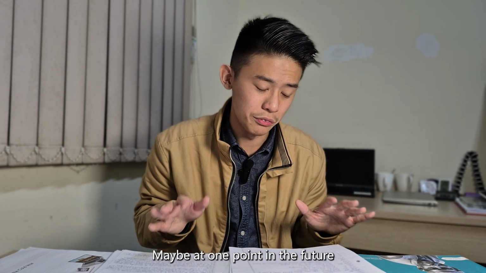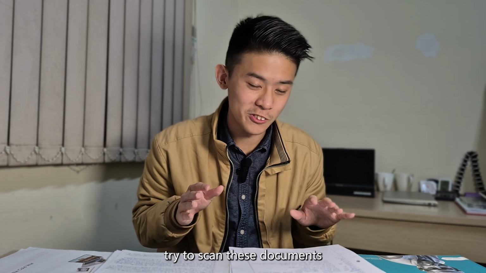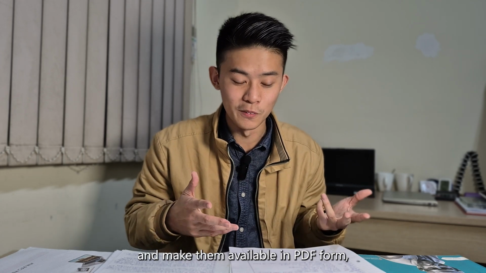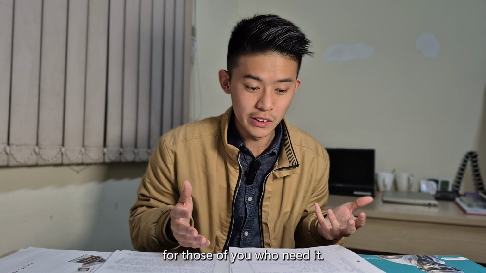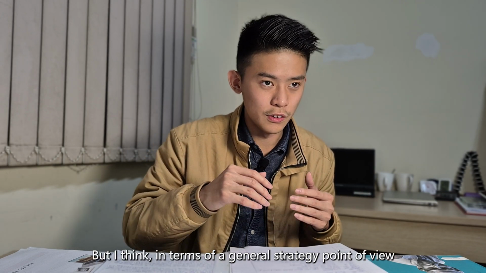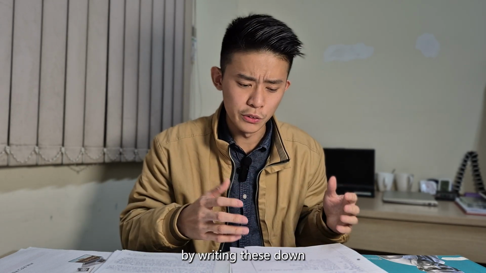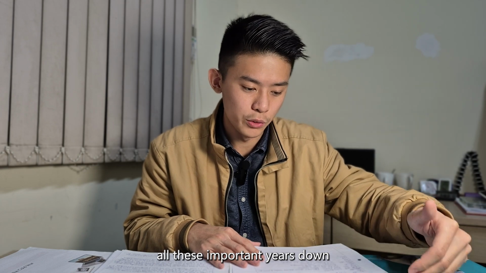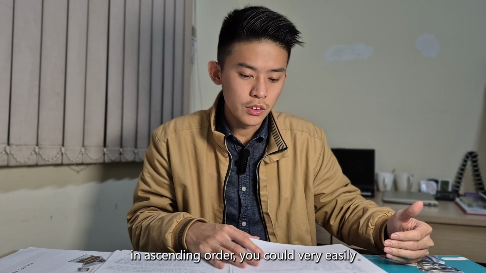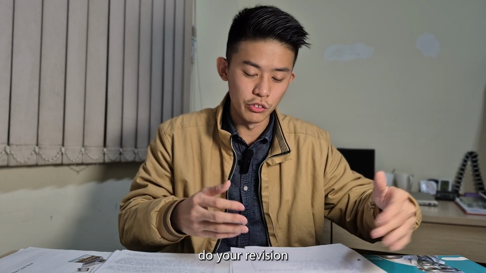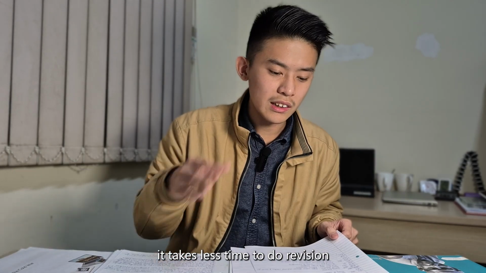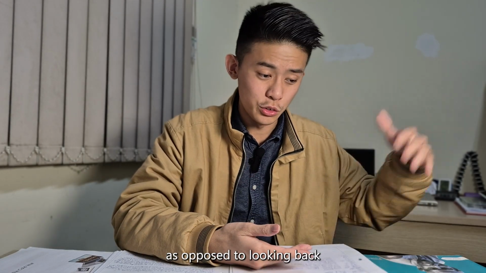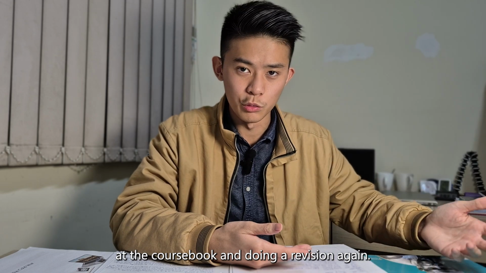Maybe at one point in the future, I would try to scan these documents and make them available in PDF form. And I guess that would be of huge help for those of you who need it. But I think from a general strategy point of view, by writing all these important years down in ascending order, you could very easily do your revision. Since you've already organized and listed the important events, it takes less time to revise as opposed to looking back at the course book and doing the revision again.